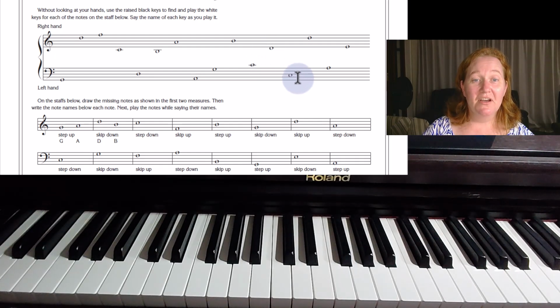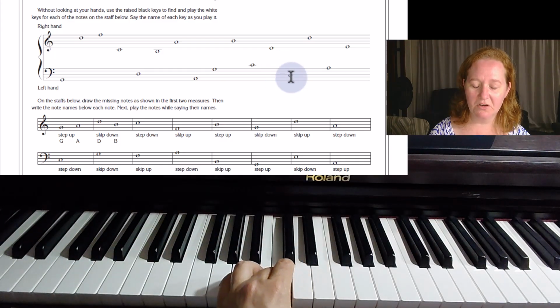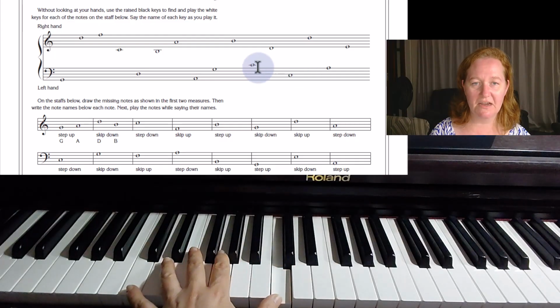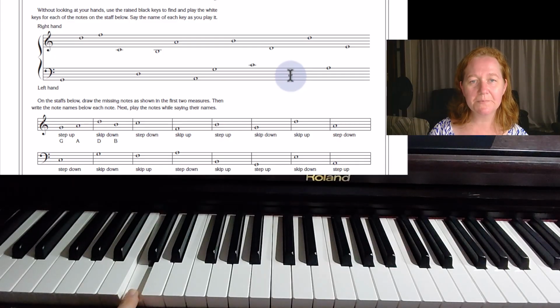Okay, then we get to another space for the bass clef. Remember, All Cows Eat Grass, so that's a C. So we had middle C just to the left of the two black notes. This is an octave down though. There's middle C, we're coming down an octave. So just to the left of the two black notes, there's our C down there.